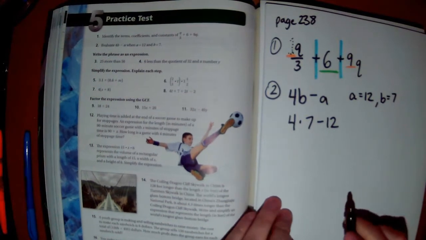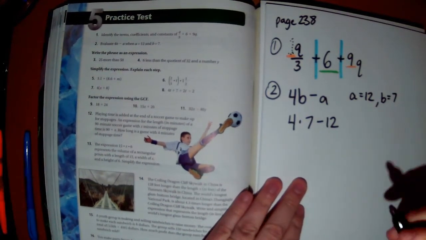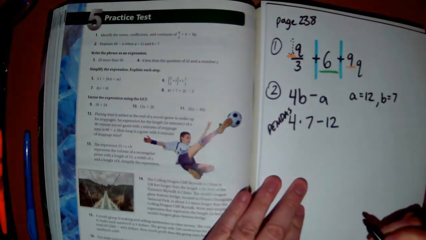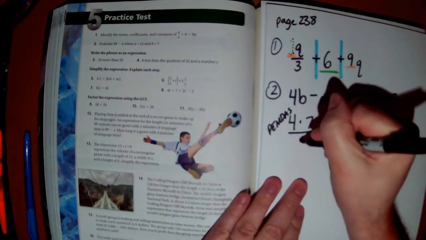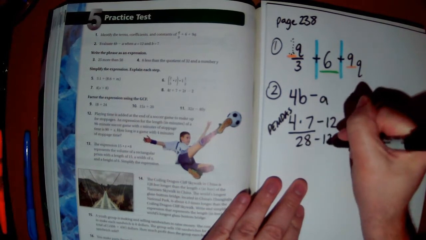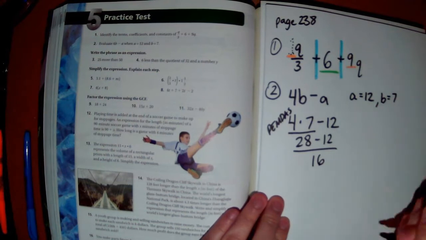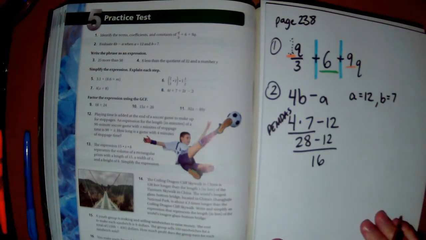Well, that's no problem. Now we're just doing order of operations. Think PEMDAS. Whenever you think order of operations, I'm going to multiply first. 4 times 7 is 28. And then I can subtract. 28 minus 12 leaves me with 16. So my answer for number 2 is 16.